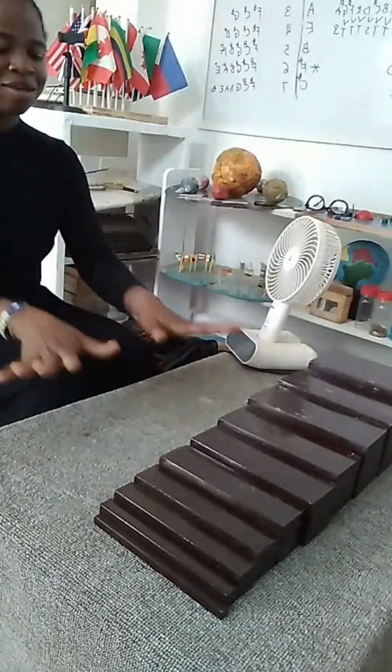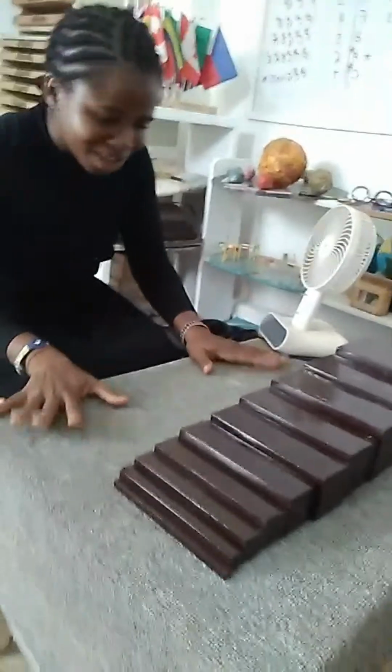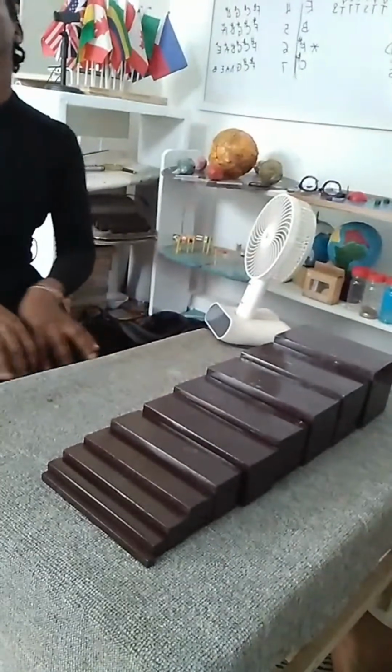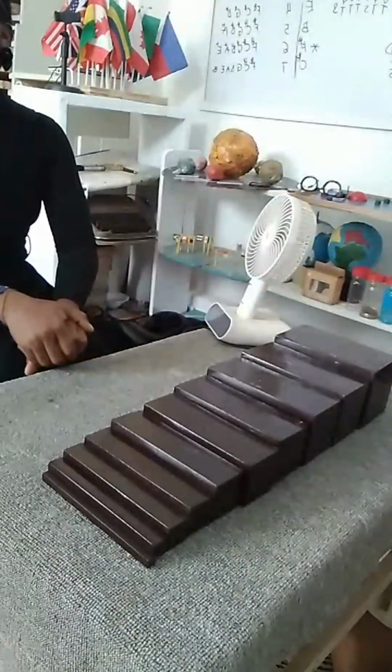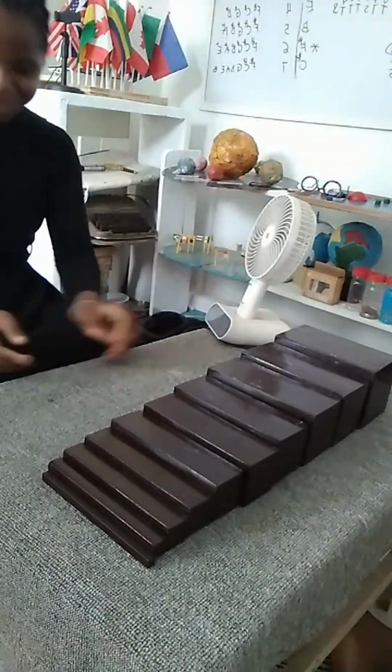This is broad brown stairs. You can clear your thing. Let's find someone else.